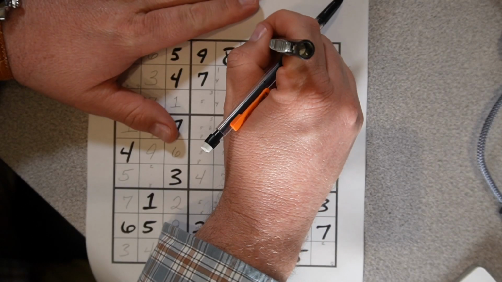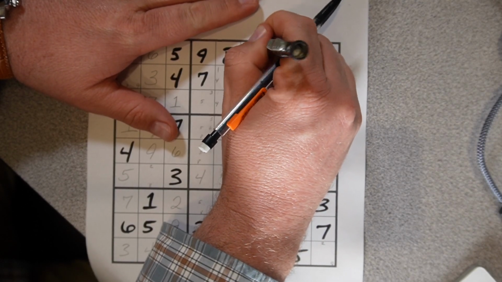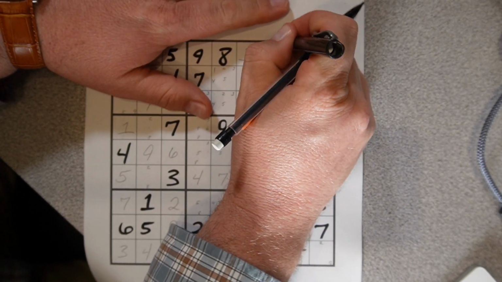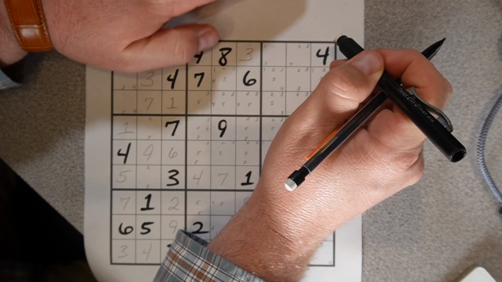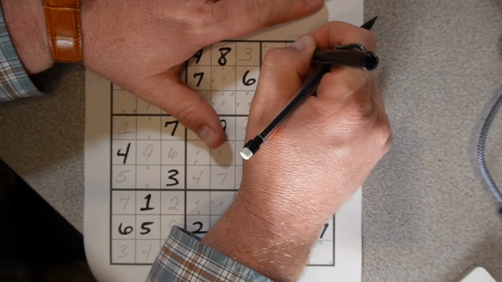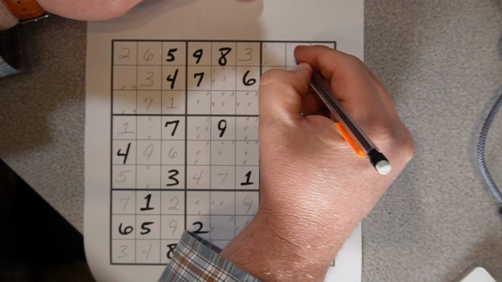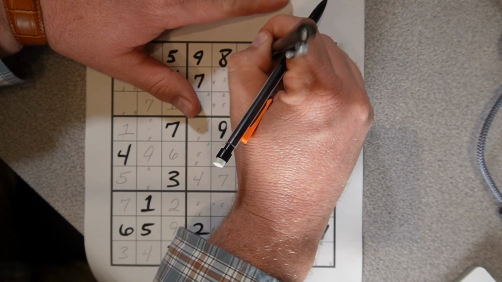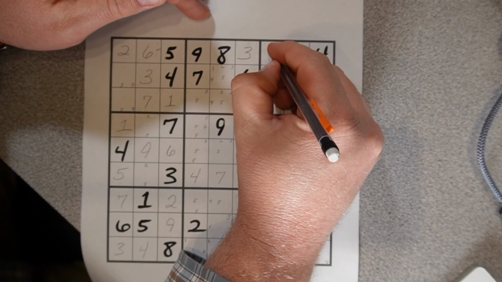Alright. We got a 2 there on the top, which makes this, I'm going to force that to be a 3. And that's going to force this to be a 7. So that has to be my 1.